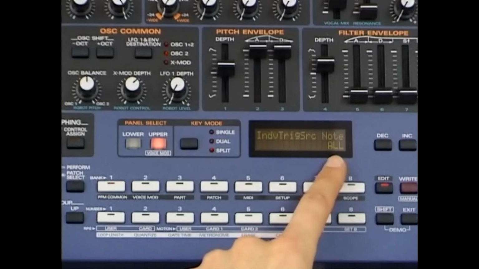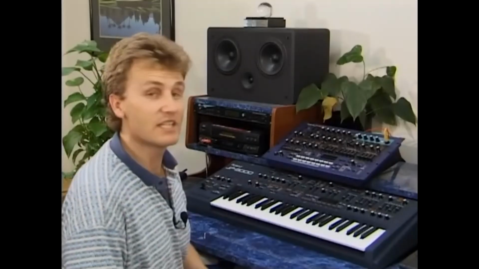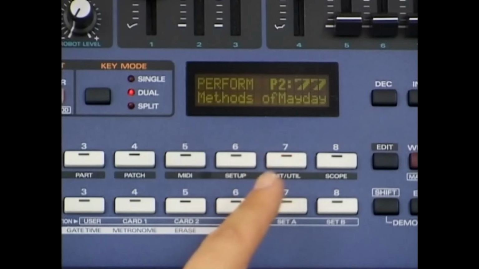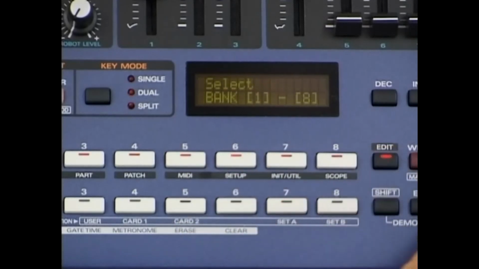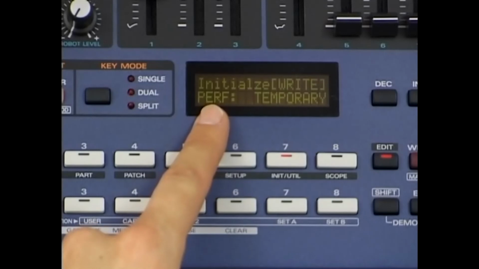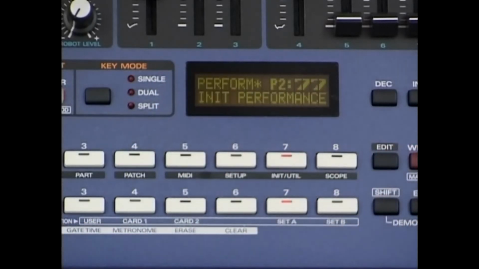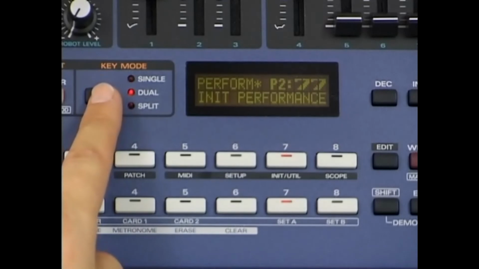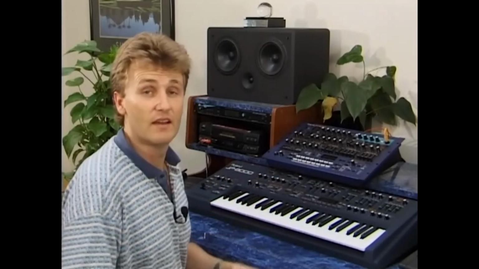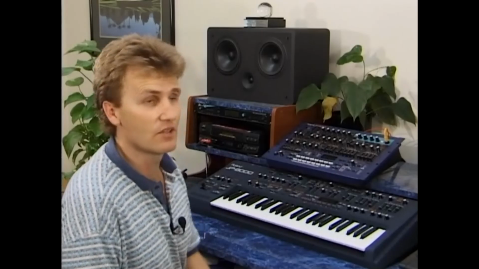The default is all. Let's have some fun with this by bringing in a drum loop and messing with its re-triggering. Let's go to any performance we like and we'll initialize it so we can start from scratch. Hit Edit and 7, Initialize Utility here, and go through until we have Initialize Performance. Hit Right. Let's set the key mode to split here, and don't worry about erasing anything. This just places an initialized performance in temporary memory. Nothing is written over until you decide to do so.